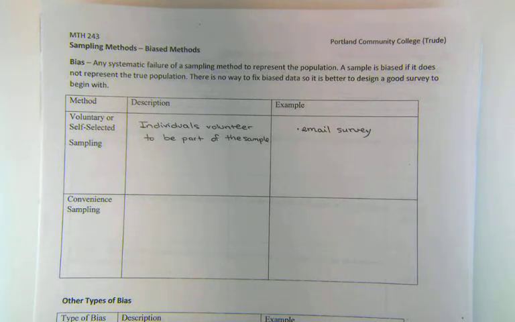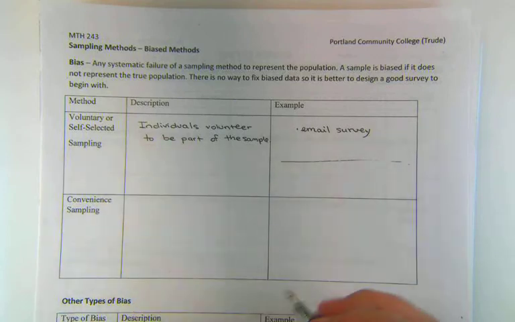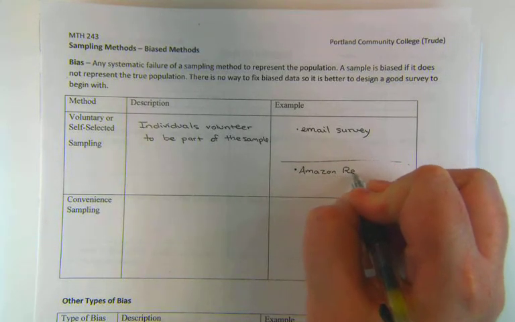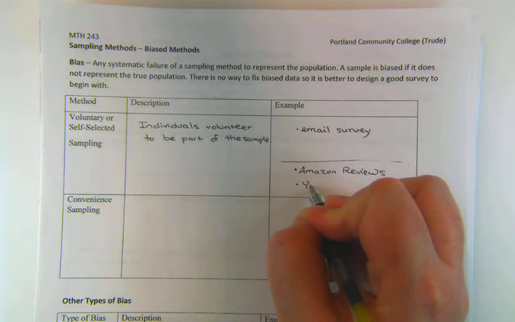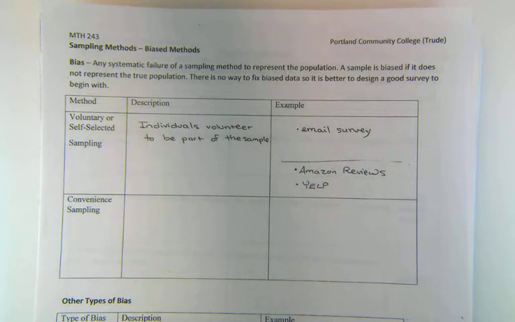relating this to the pay per month for housing, this would be if we just emailed all of the PCC students and we just got some responses back. It's up to them whether or not they respond. And with that, some popular examples where we can see voluntary sampling are online reviews, like Amazon reviews, or, for going out to a restaurant, you might check out Yelp reviews.